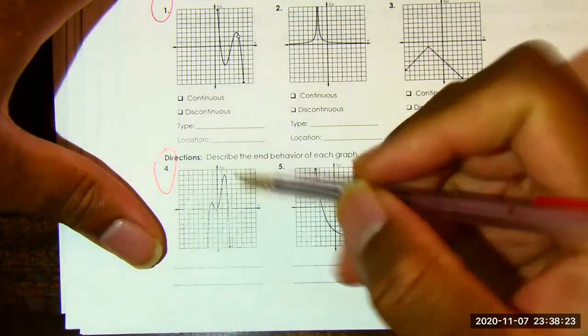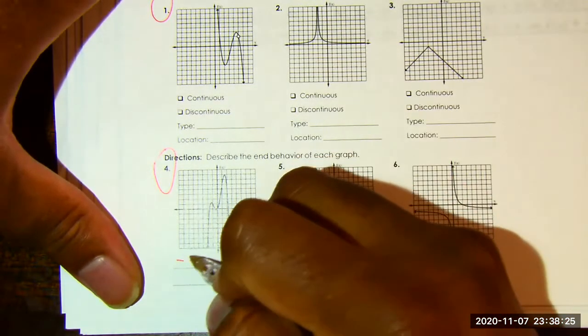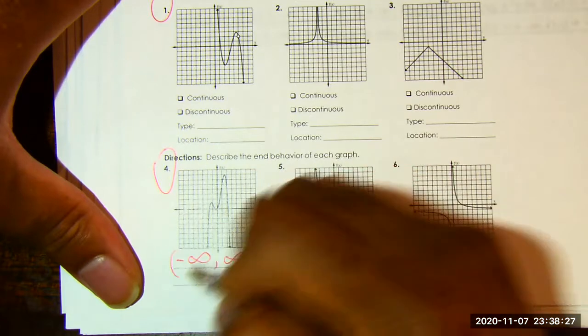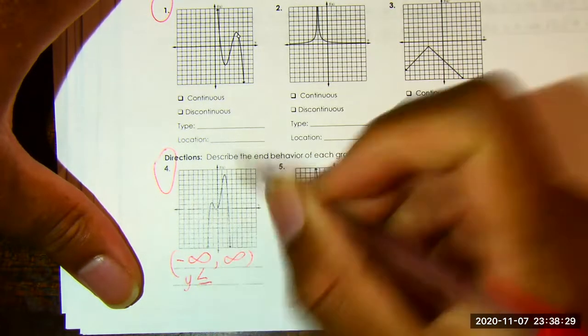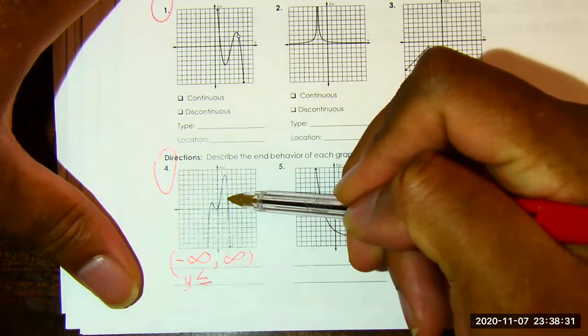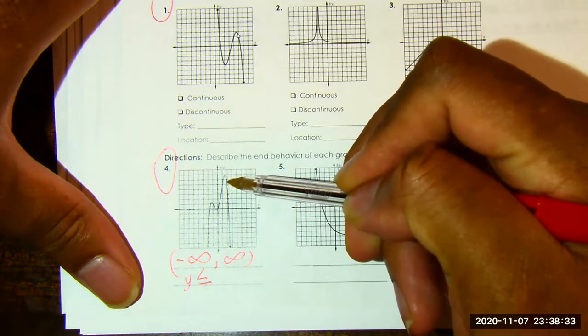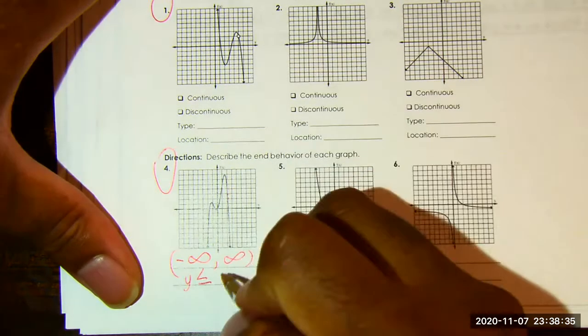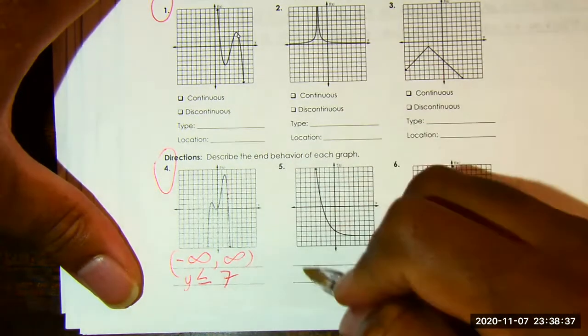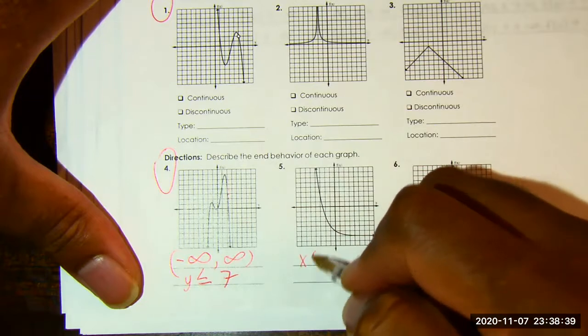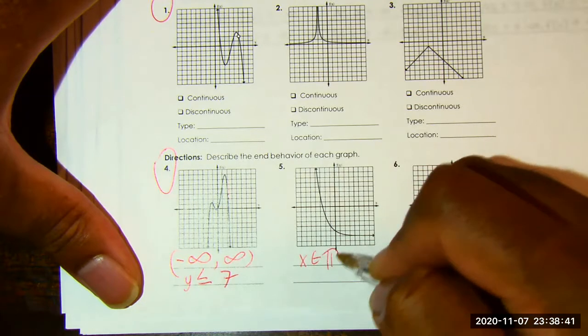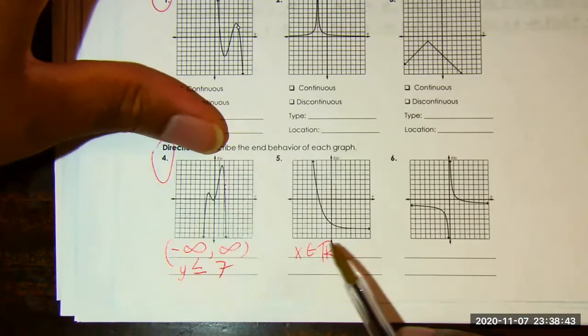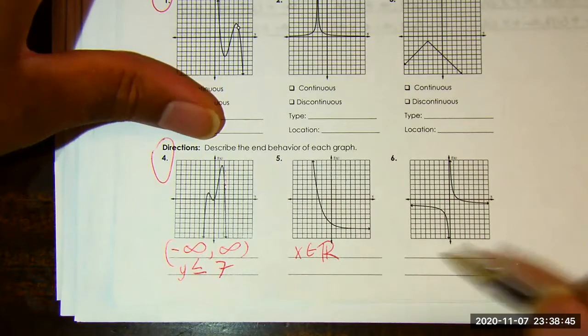The domain here, all real numbers. The range, y is less than or equal to whatever this number is, 1, 2, 3, 4, 5, 6, 7. We have a relative maximum at 7. Here, the domain is all real numbers. Again, you can do from negative infinity to positive infinity, or x is in the set of all real numbers.